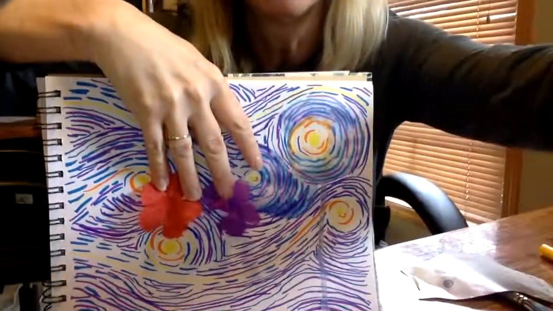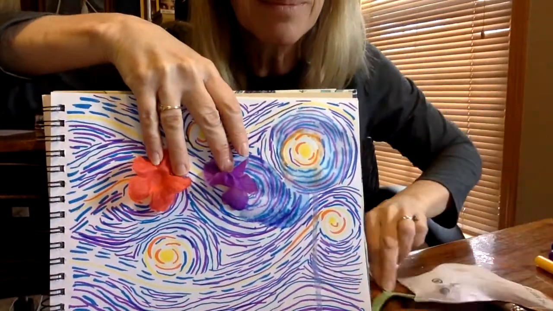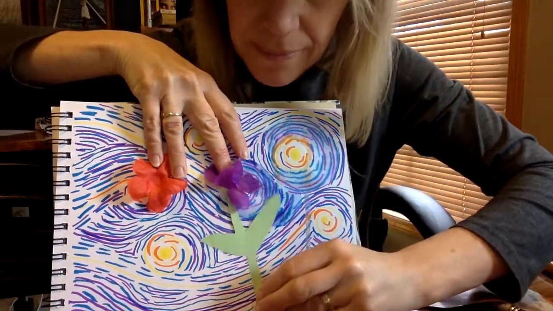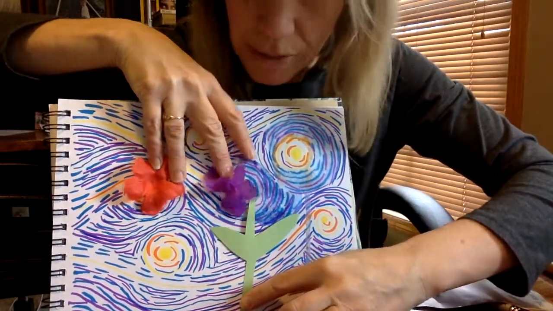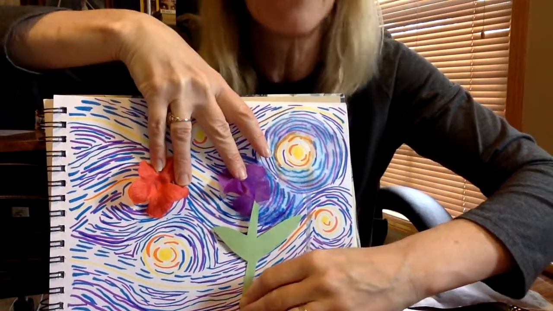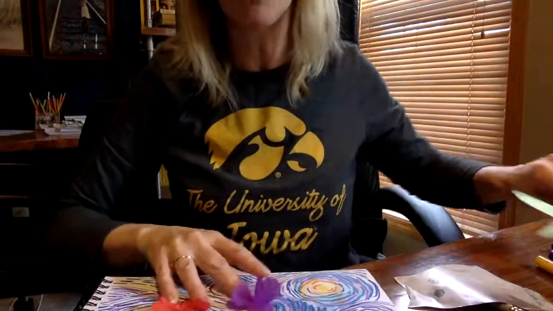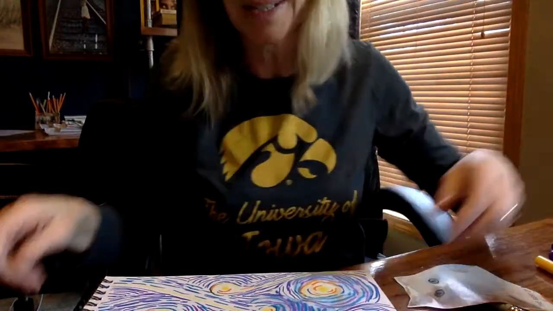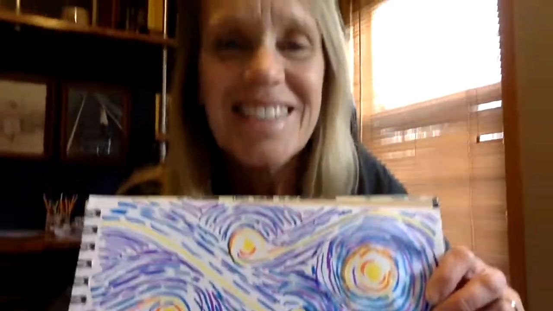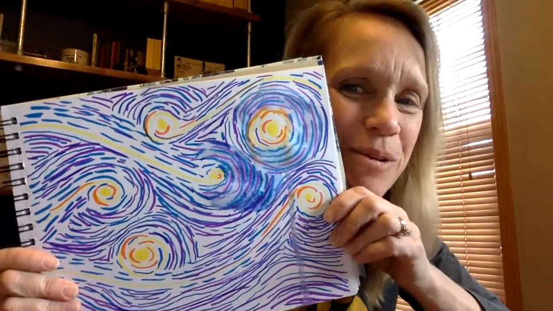I also found these flowers that fell off of a flower necklace, and those could be fun to glue in. So I have those flowers, and I could cut out some stems out of some construction paper there and glue in some flowers into my picture. So there's lots of things you can glue in or draw and cut out and add to your Starry Night picture. I hope you enjoy doing this.